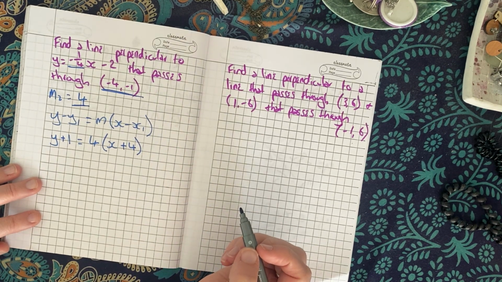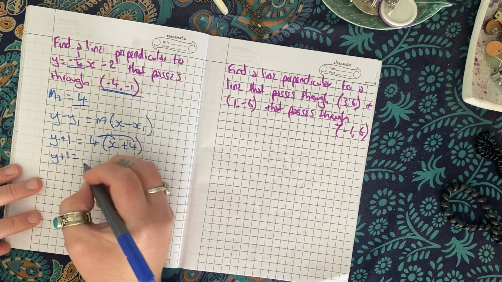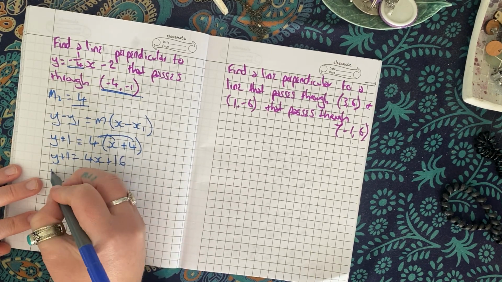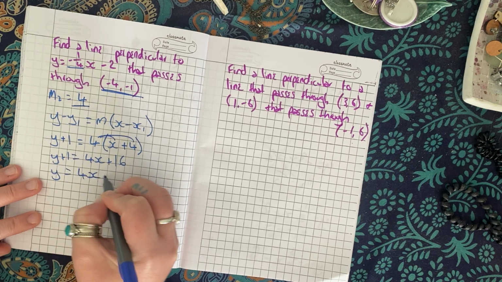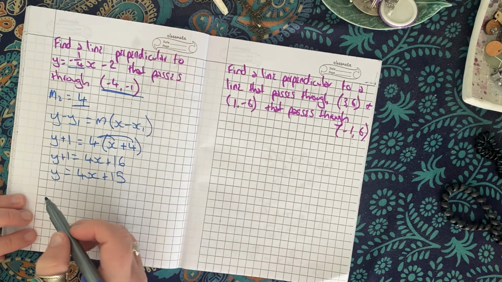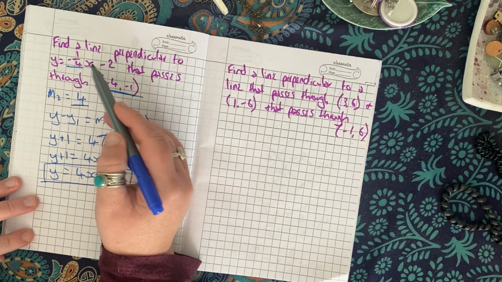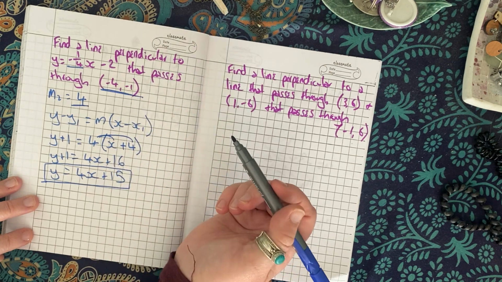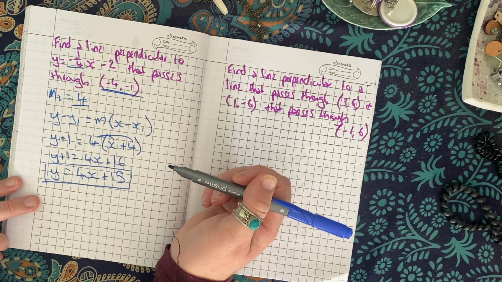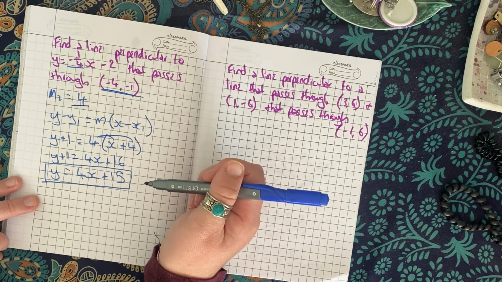Now I'm just going to move my equation around. So y plus 1 equals, I'm going to distribute here, 4x plus 16. Now I'm going to bring this across, so y equals 4x plus 15, because this comes across as a negative. So this is the equation that is perpendicular to this line and passes through this point. Now we could prove that with graphing, but we're not told to, so let's not waste our time drawing graphs when we don't need to. You just need to come up with the equation.